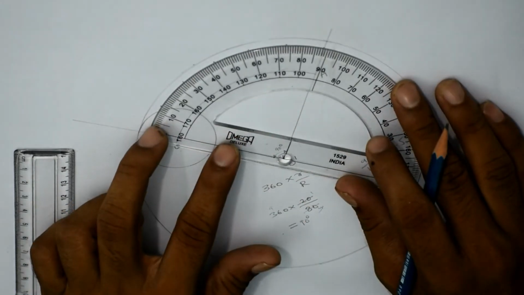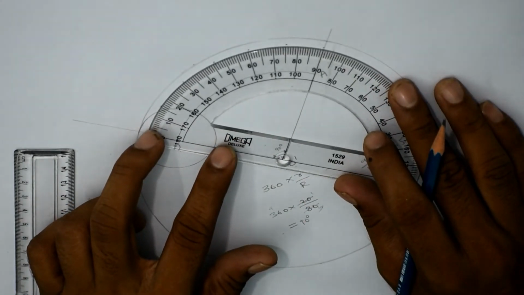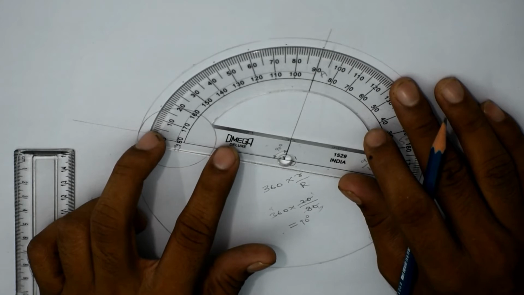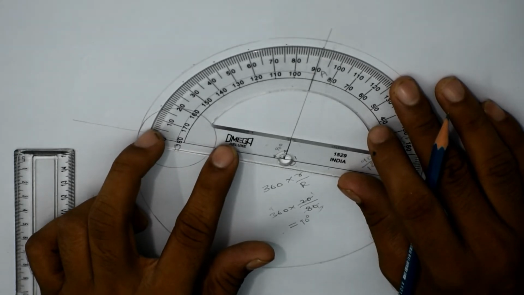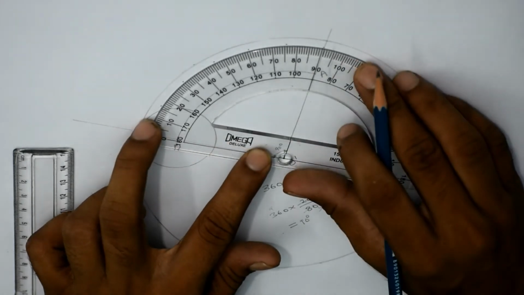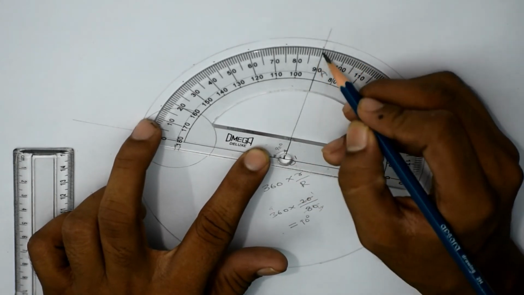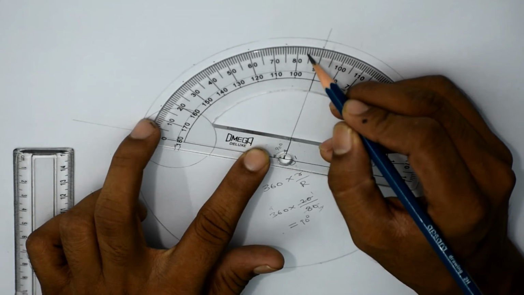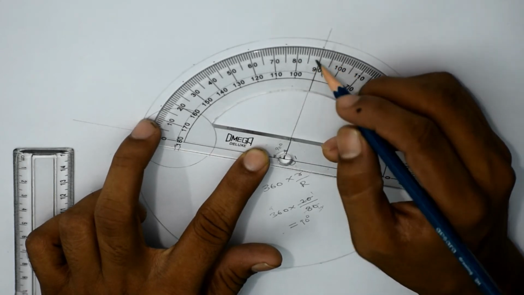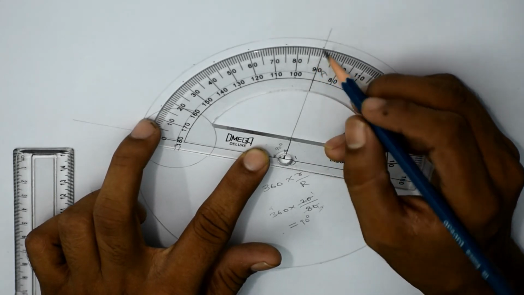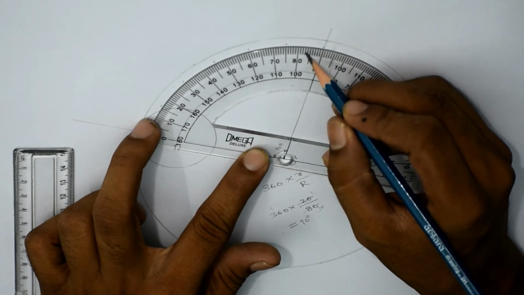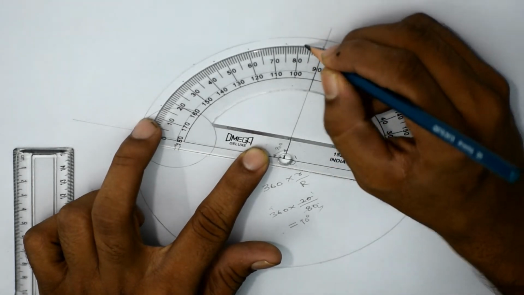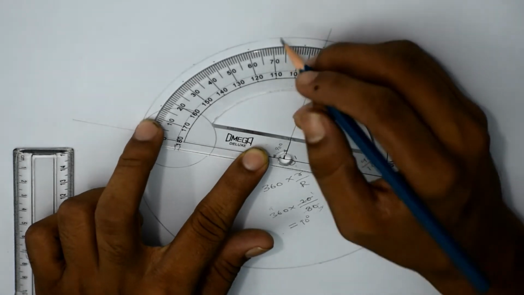But now we have to take 7.5. I'm doing it in a longer way. What you can do is directly count the angle from here: 1, 2, 3, 4, 5, 6, 7. This is 5, this is 7, this is going to be 7.5 in this fashion.